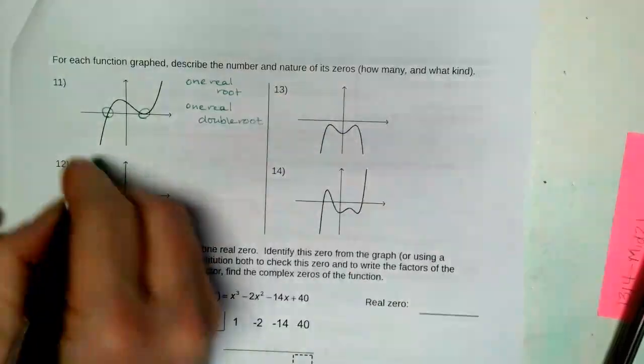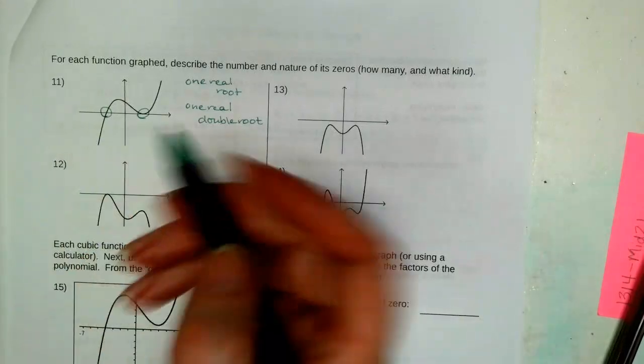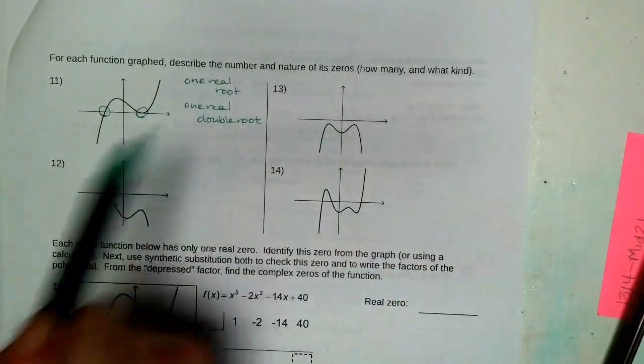Now I can tell by the shape of this, it is cubic. So I need to be accounting for 3 zeros, and they are all 3 right there. 1, 2, 3.